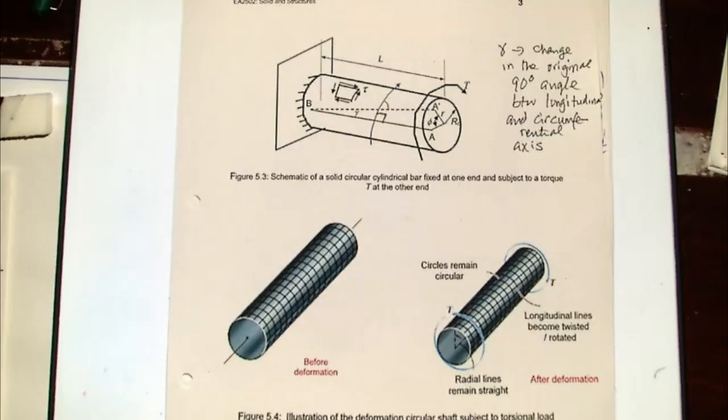I have a rough idea. You discussed shear strain in your first year. Is that right or not? No? Yeah, you discussed shear strain. Did you go through the difference between true strain and engineering shear strain?